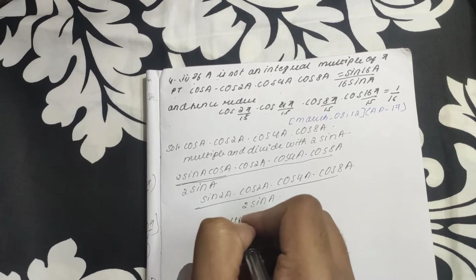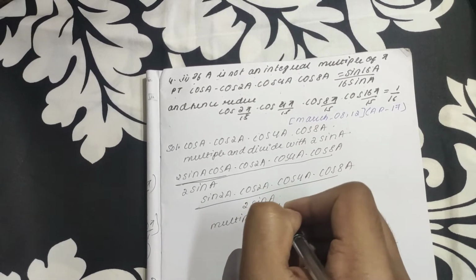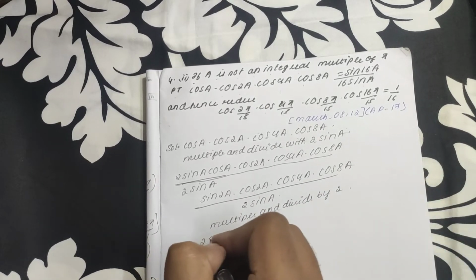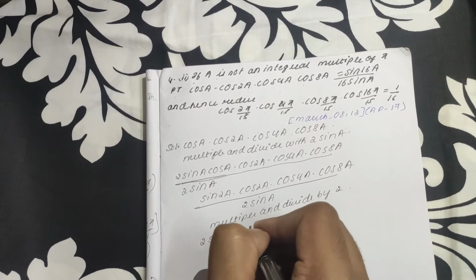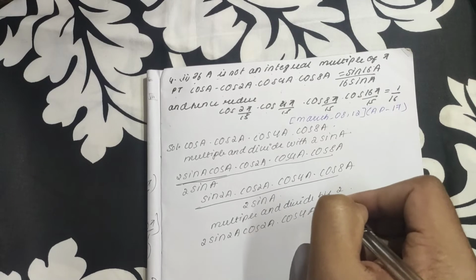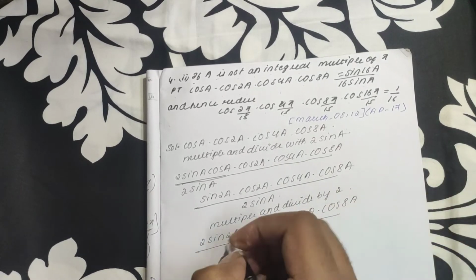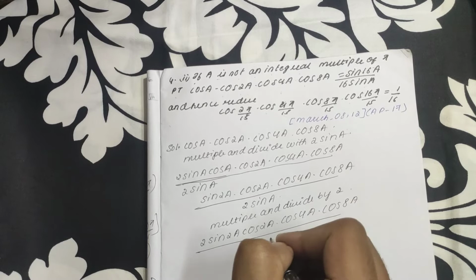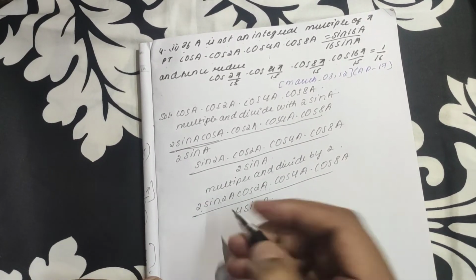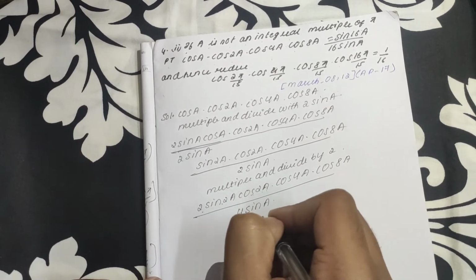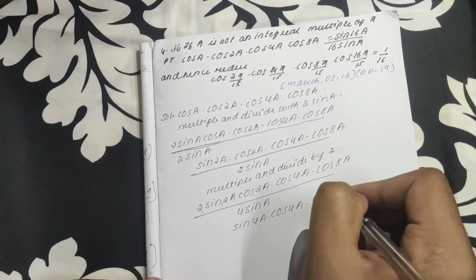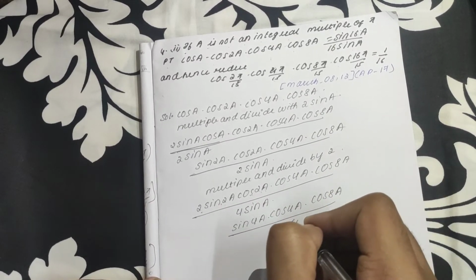So multiply and divide by 2. So this is 2 sin 2a cos 2a into cos 4a into cos 8a by 4 sin a. So this is 2 sin 2a into cos 2a, this is sin 4a into cos 4a into cos 8a by 4 sin a.